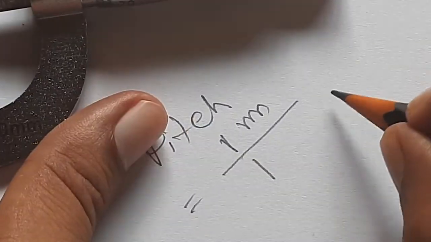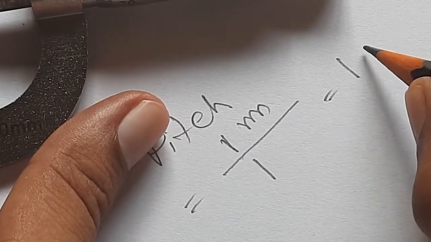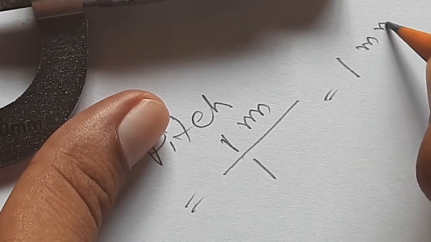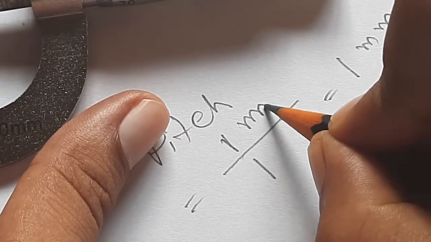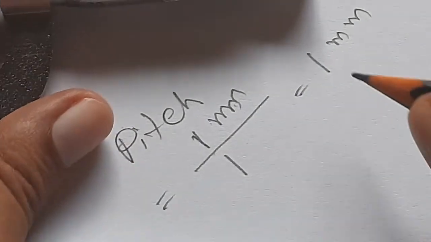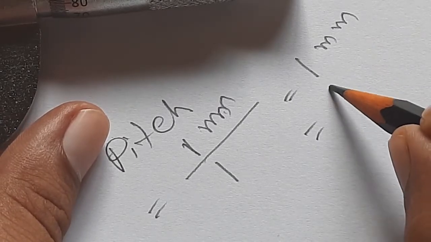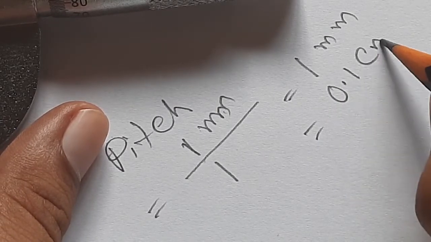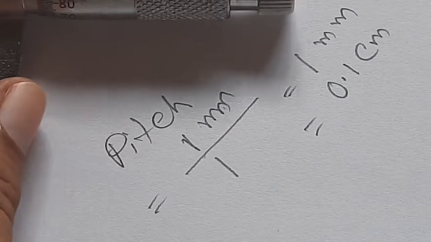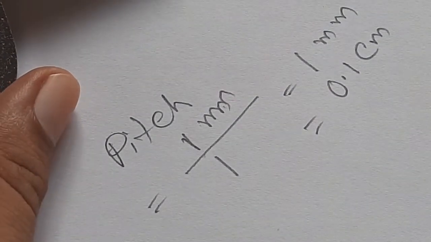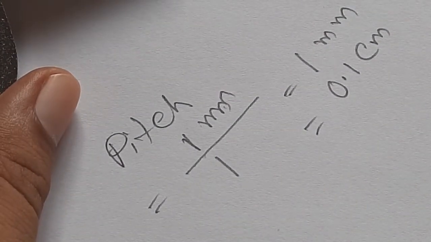So 1 by 1 equals 1 millimeter, which we can write as 0.1 centimeter. So in this scale the pitch is 0.1 centimeter.